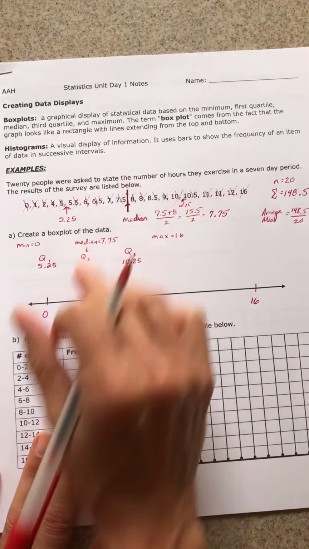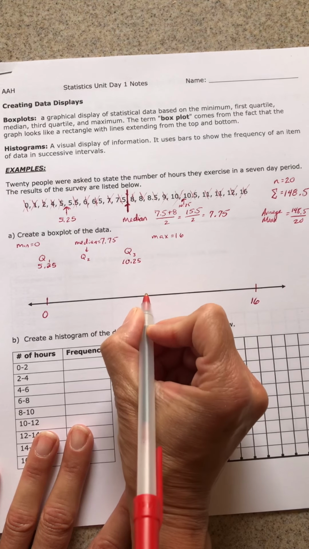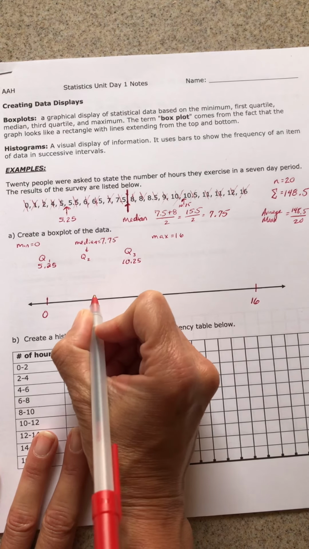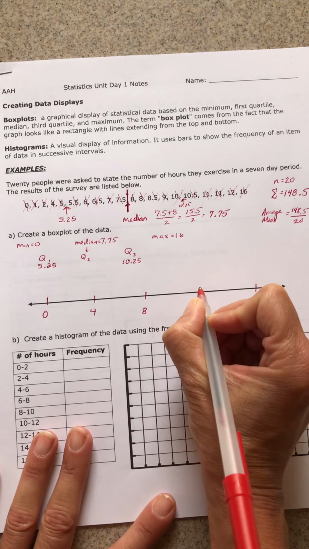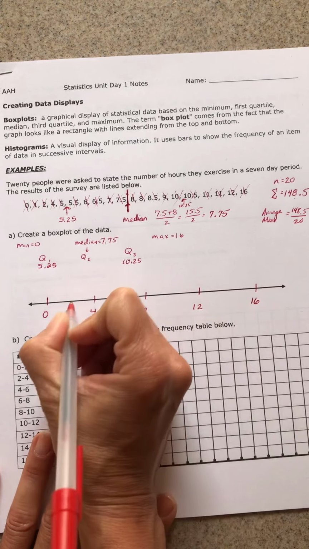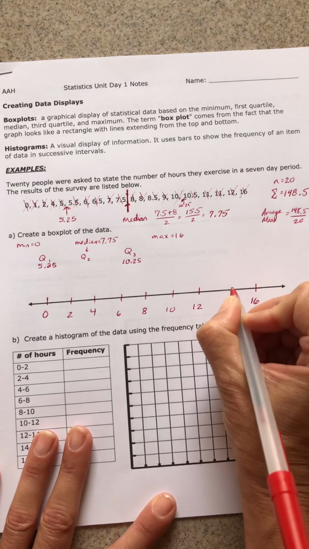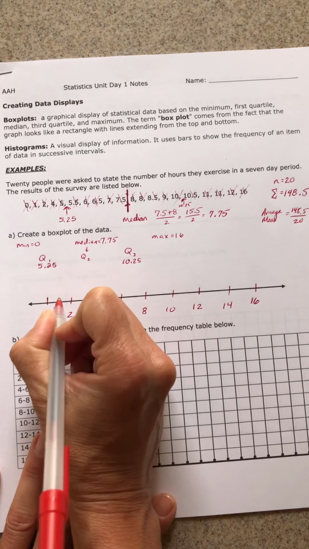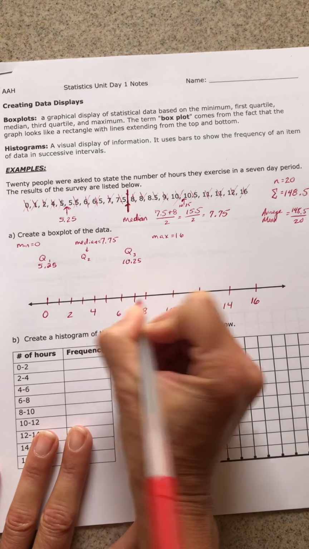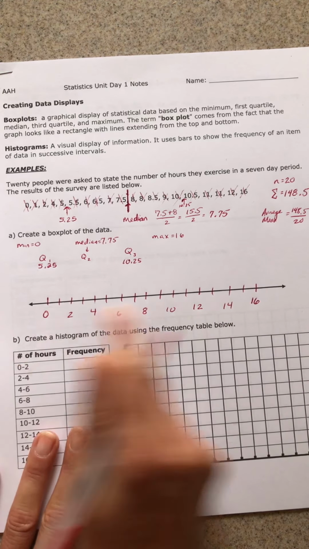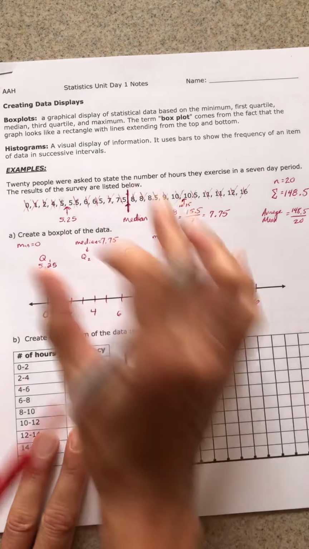Don't just start plotting these, just the minimum and the maximum. Halfway right here is about 8. Halfway of that is about 4, not about, 4. Halfway of that is 12, and then I go in the middle. That's 2, that's 6, that's 10, that's 14, and then 1, 3, 5, 7, 9, 11, 13, 15. There you go. So start with the minimum, maximum, and then number your line. Then you plot your information.